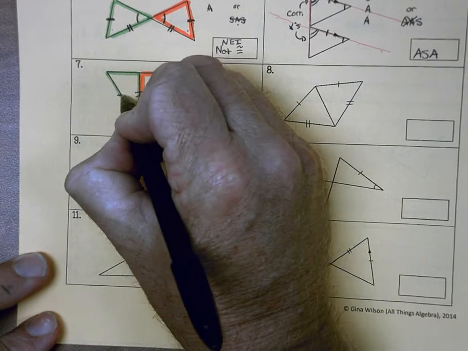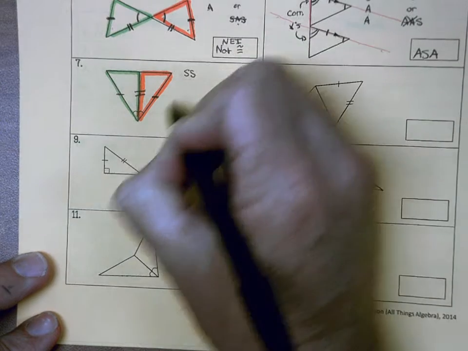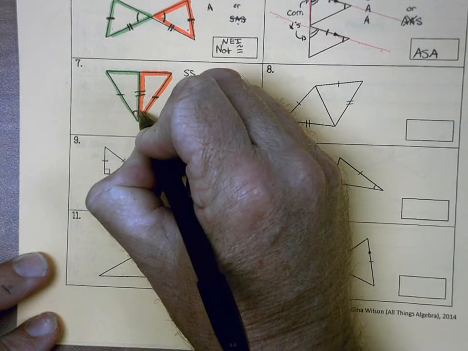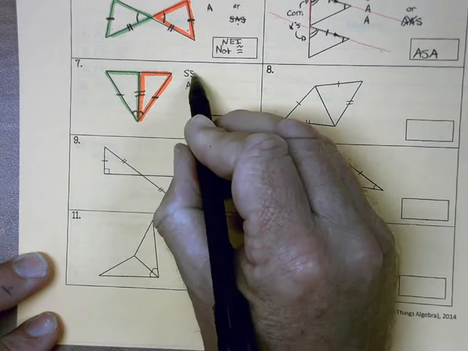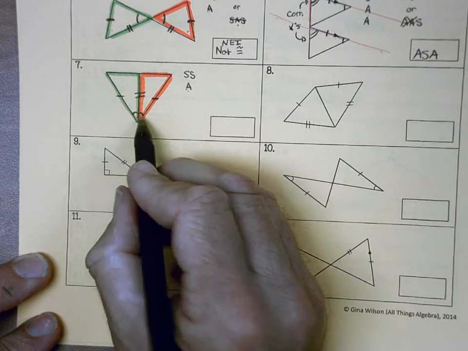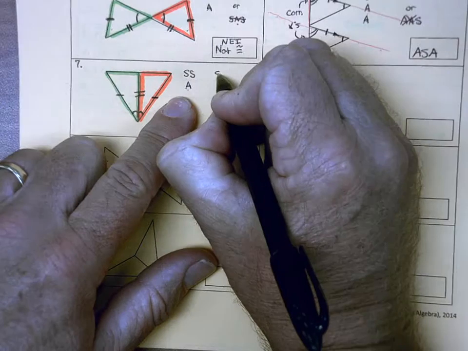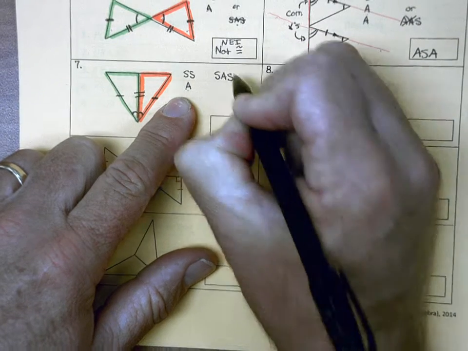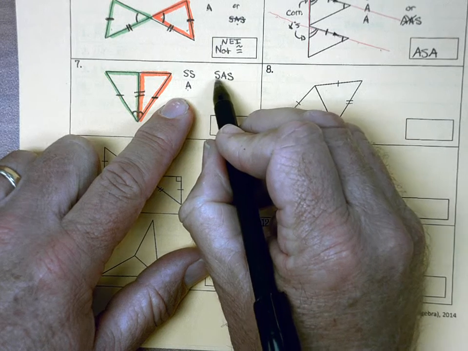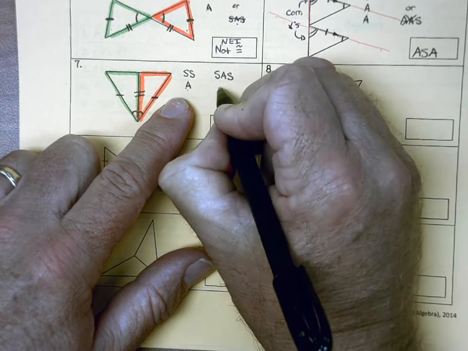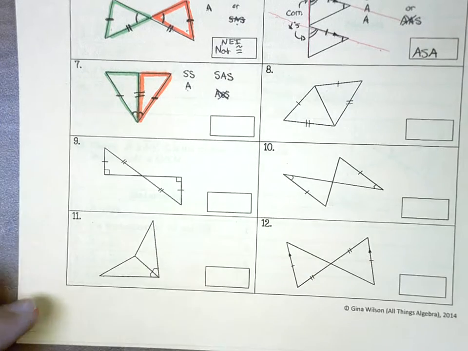And they share another side right here. So I have two sets of equal sides. And these marks tell me they share an equal angle. So I have two sets of equal sides and one set of equal angles. So what could the rule be? Well, it could be side, angle, side, or it could be nothing. If you have two sides and one angle, it has to be this, okay? If it's angle, side, side, that's not a rule. So that would make them not congruent.